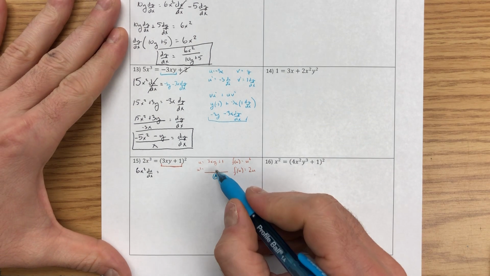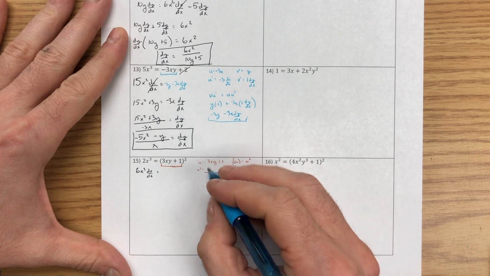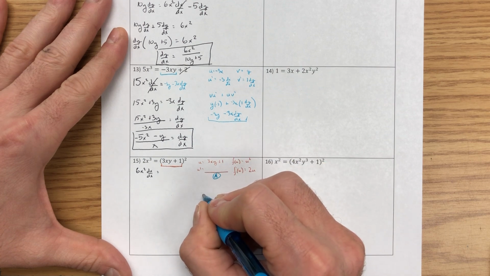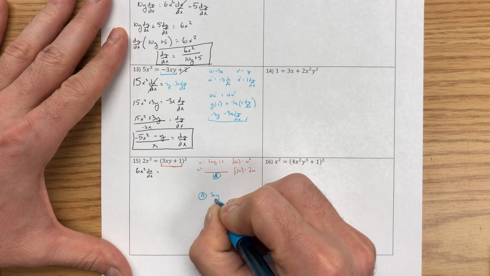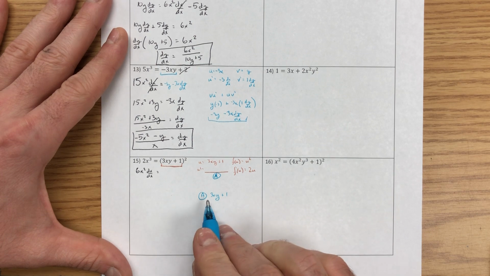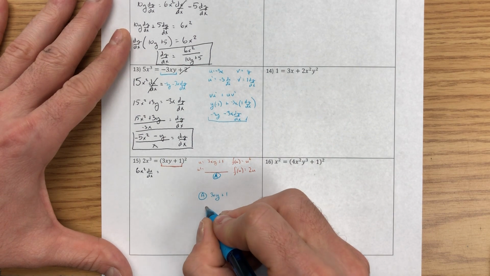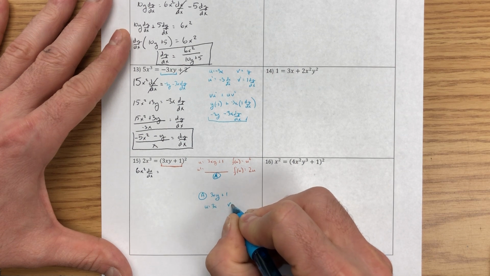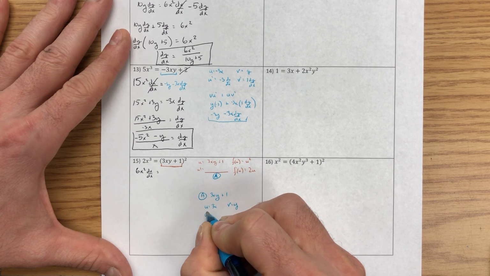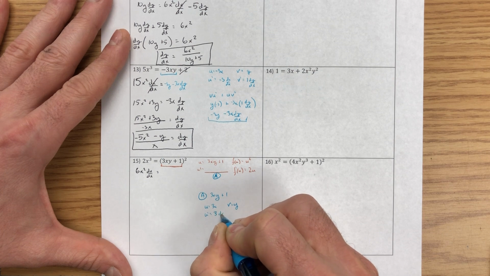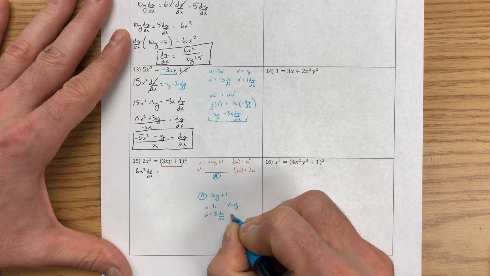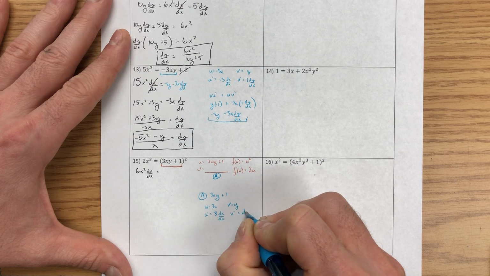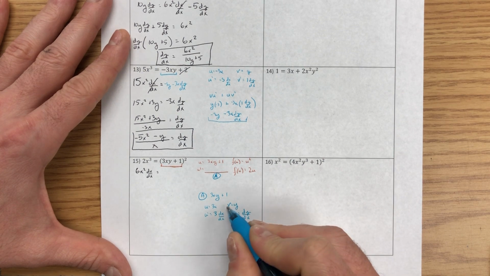Okay. So then I'm going to come and I'm going to say, okay, here we go. So if I have 3xy plus 1, what I know is that I'm going to say u is going to be 3x, which means v is going to be y. So u prime is going to be 3 dx over dx. v prime is going to be dy over dx, because it's just going to be a 1.